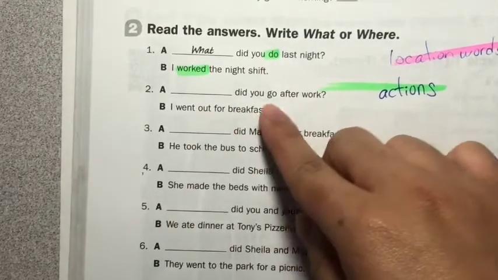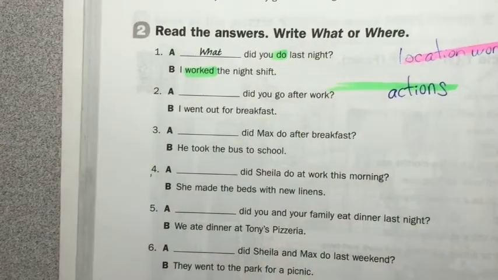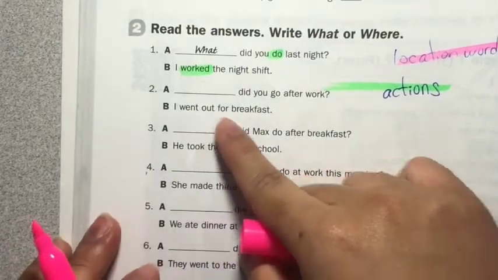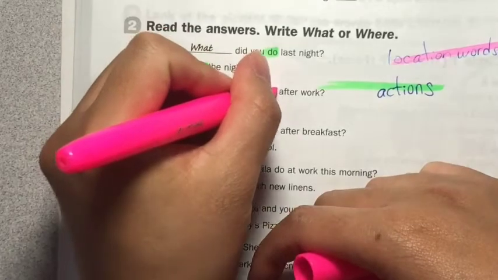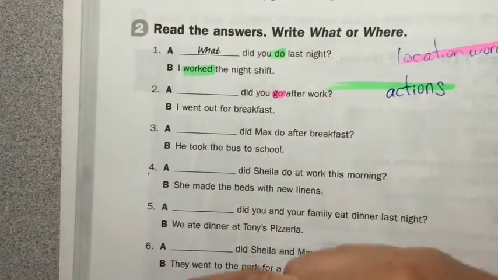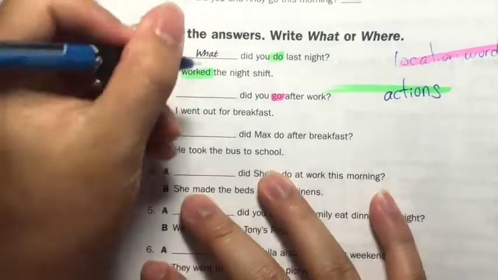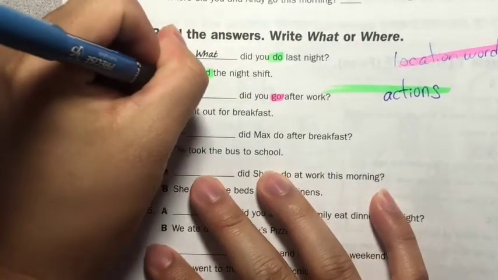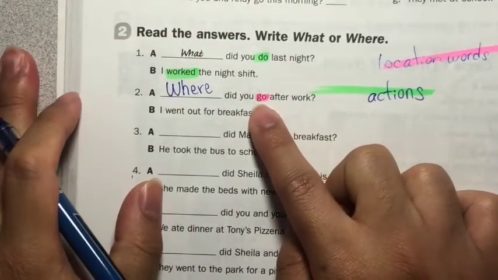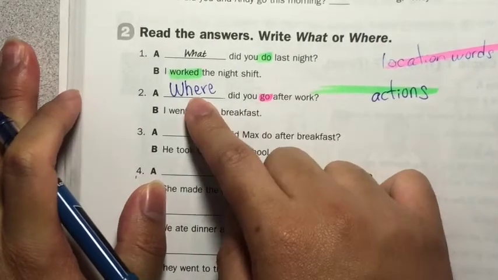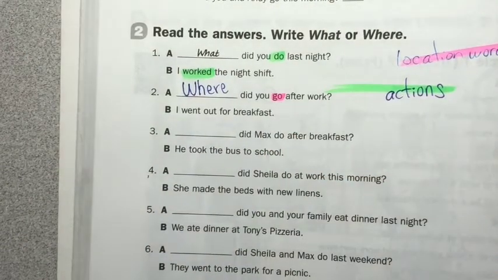Number 2, blank did you go after work? Here we're talking about go. I went out for breakfast. I'm actually going to mark the word go as pink. It's a little confusing, but we actually use where. If the question has the word go, we use the word where. Where did you go after work? I went out for breakfast.